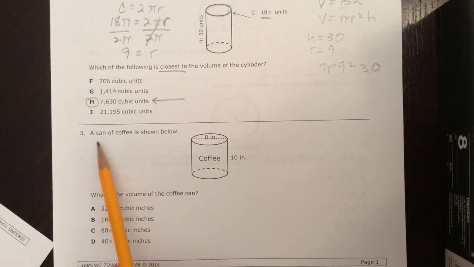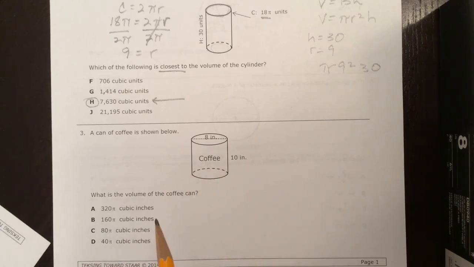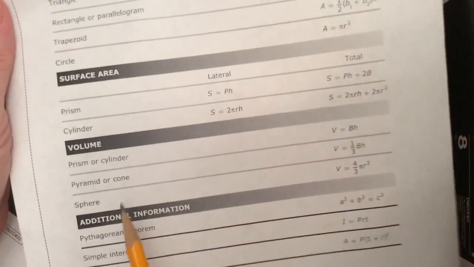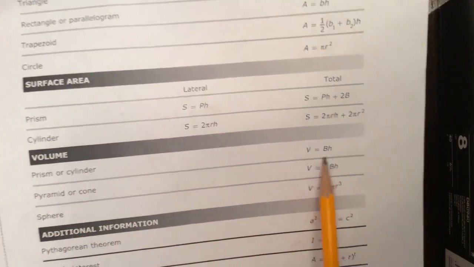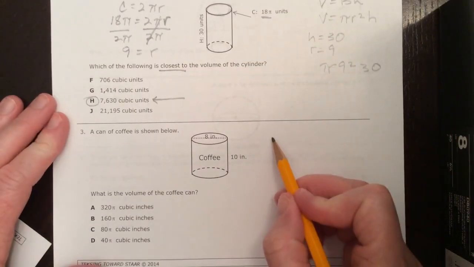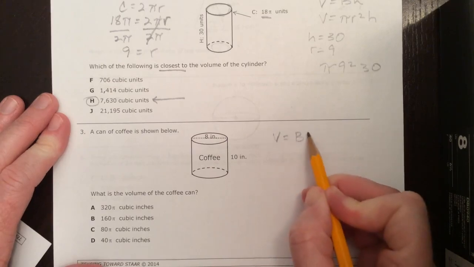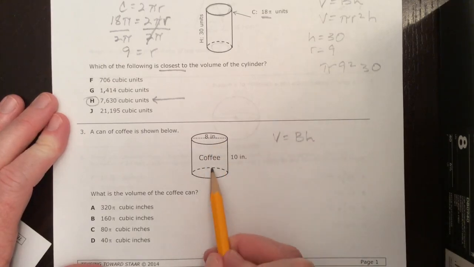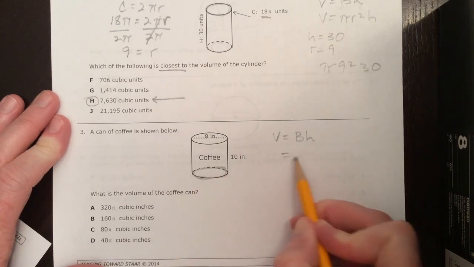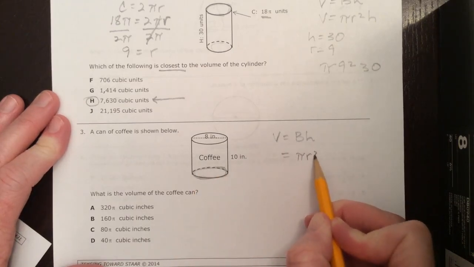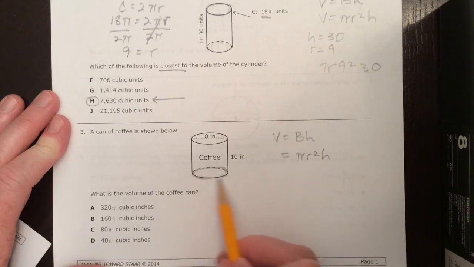Okay, number 3. A can of coffee is shown below. What's the volume of the coffee can? The coffee can is in the shape of a cylinder. Volume, cylinder, there's your formula. V equals capital B H. Now we need to get the area of the base. Okay, pi r squared times h, because the area of the base is a circle.